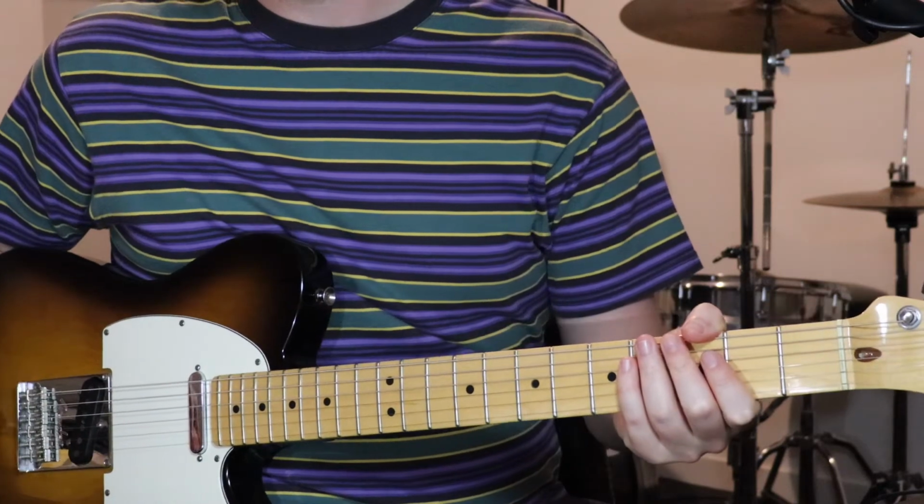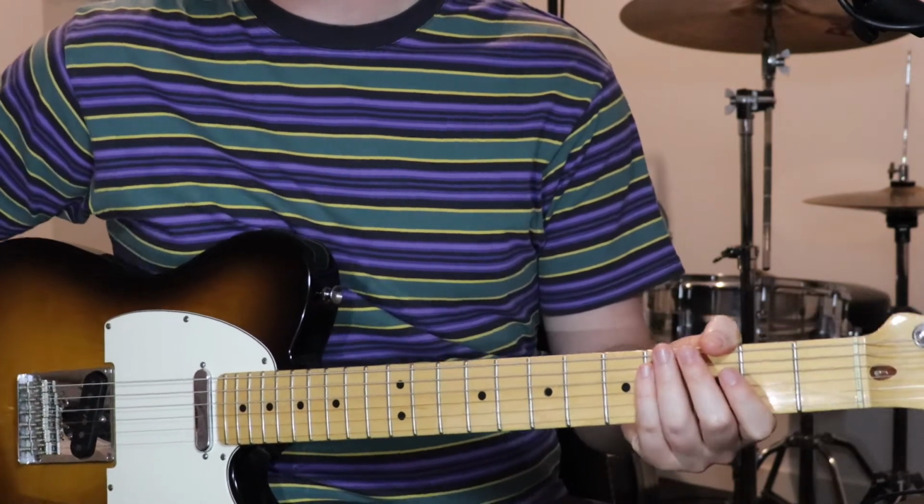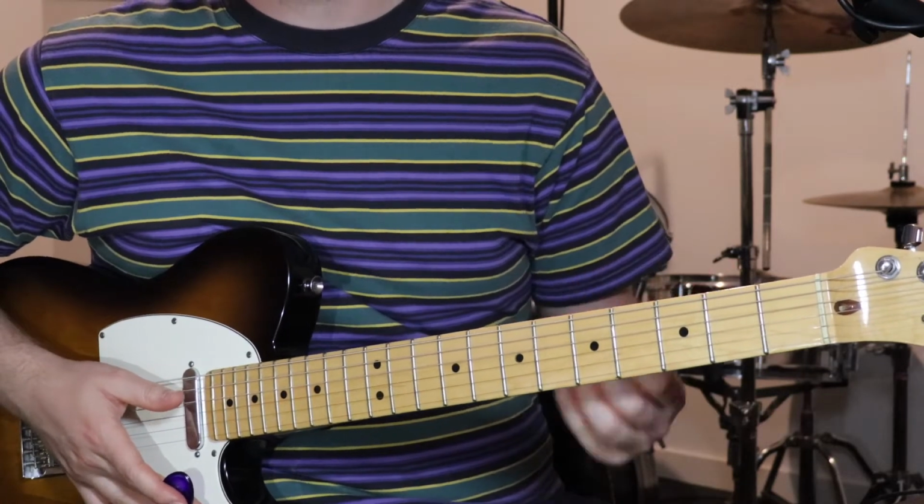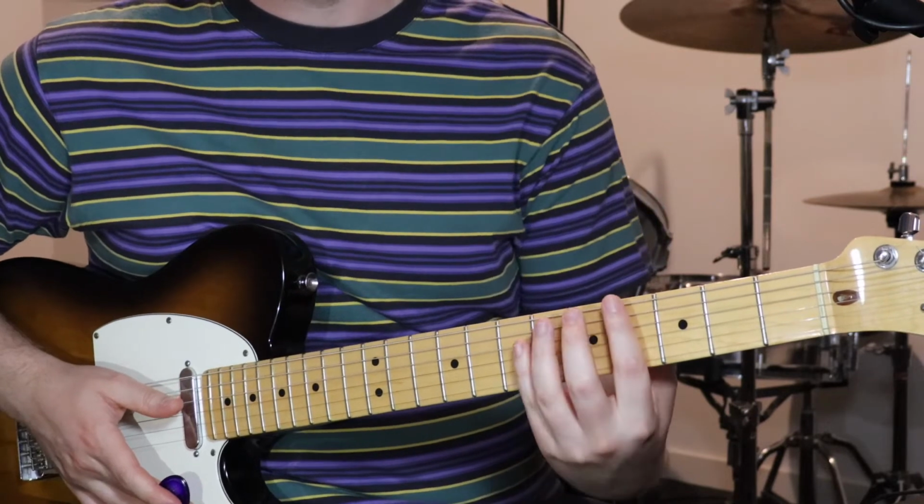Alright, so the last part to learn for the rhythm guitar is the riff that happens. And power chords again, I only got 2 of them this time. And it just goes like this.